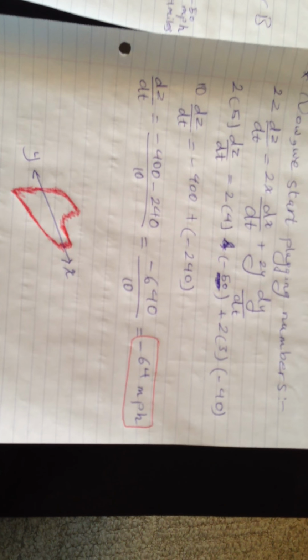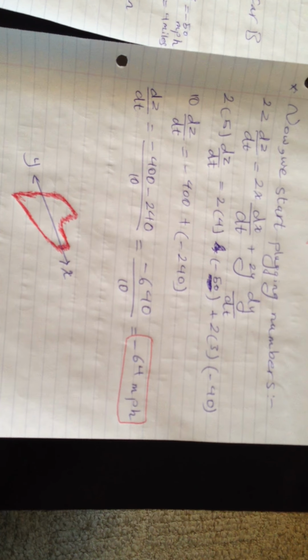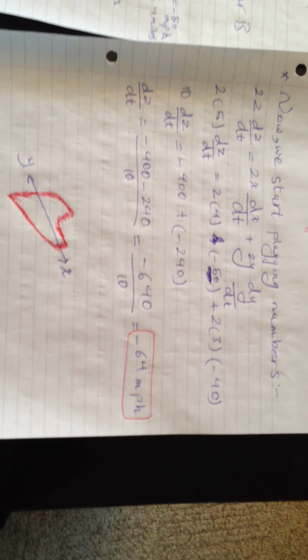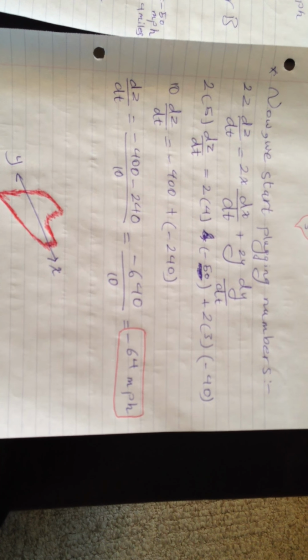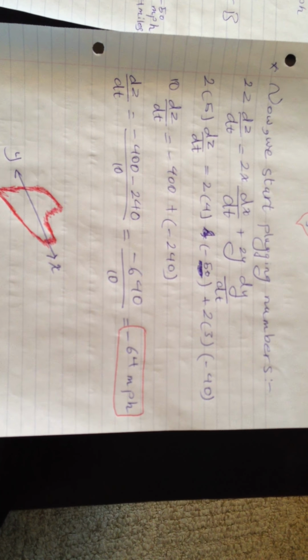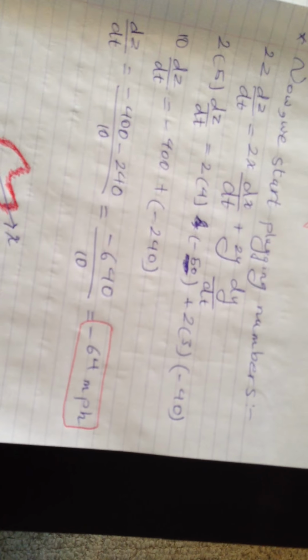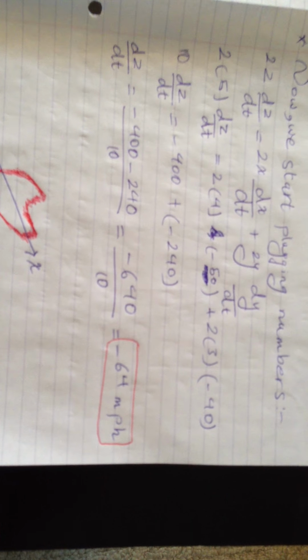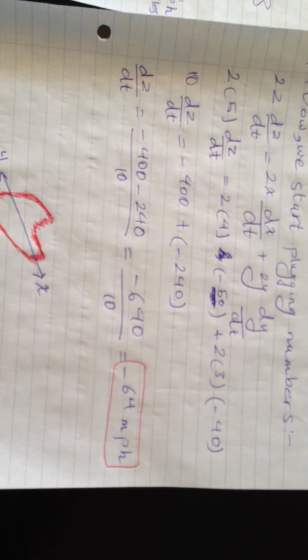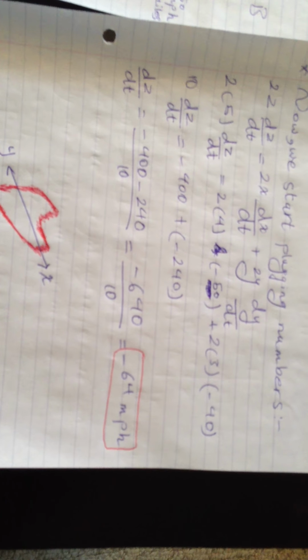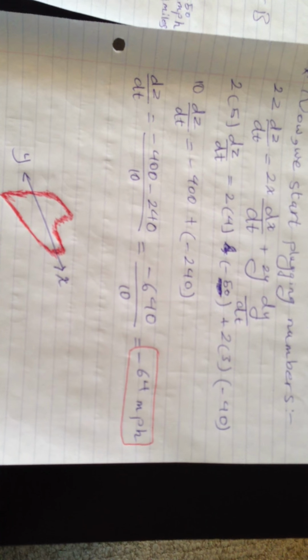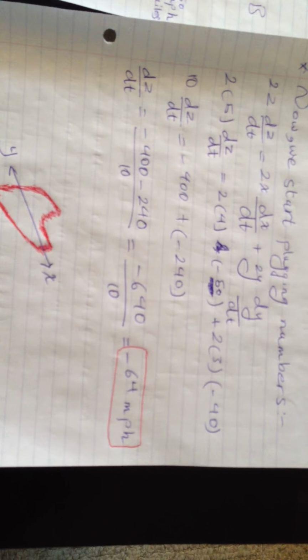So in this type of question, try first to find the equation, then find the variables that you were not given, and then find the rate of change.